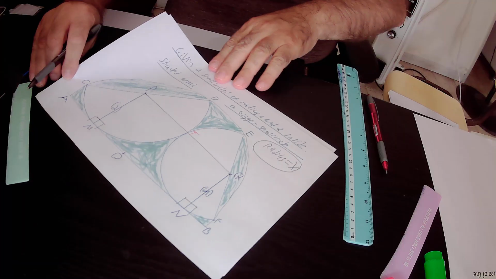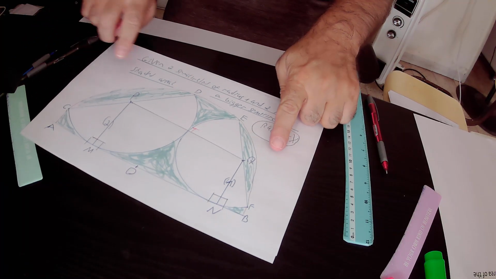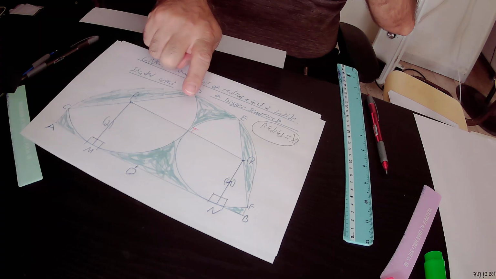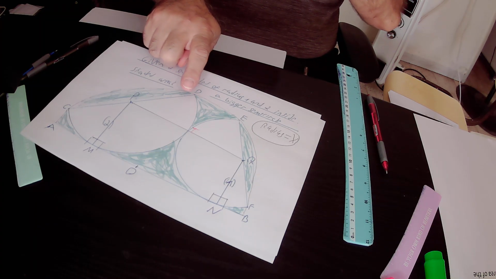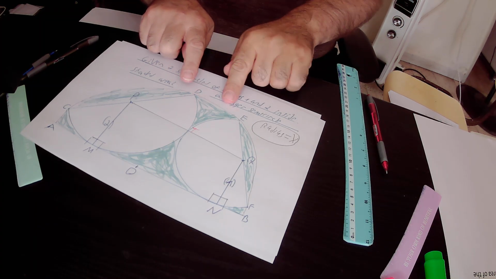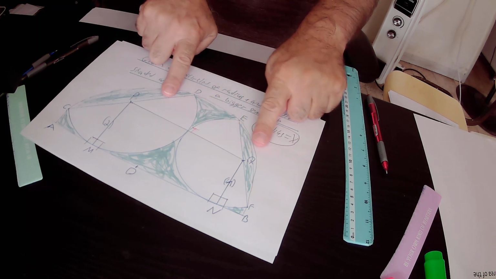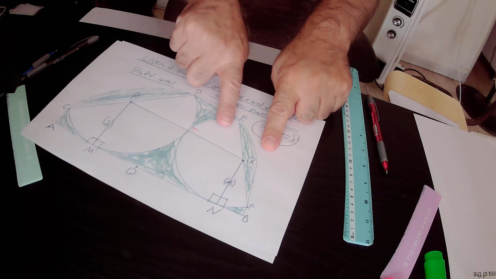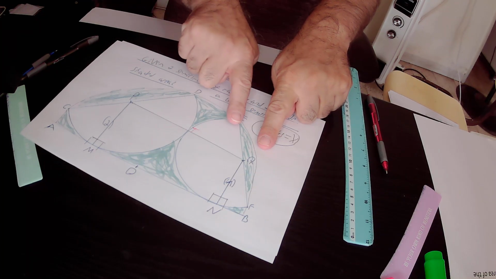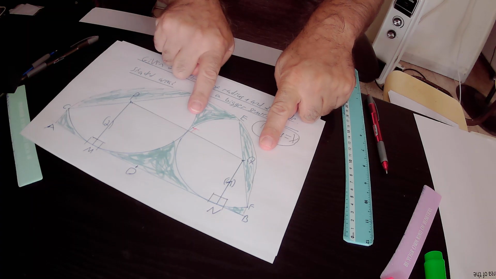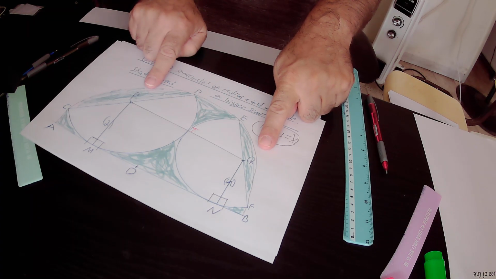You can see here, indeed, the line PQ passes through point T, that is their touching point, exactly according to rule 10. So PTQ is one straight line, and therefore PQ must be equal to PT plus TQ. So PQ equals PT.